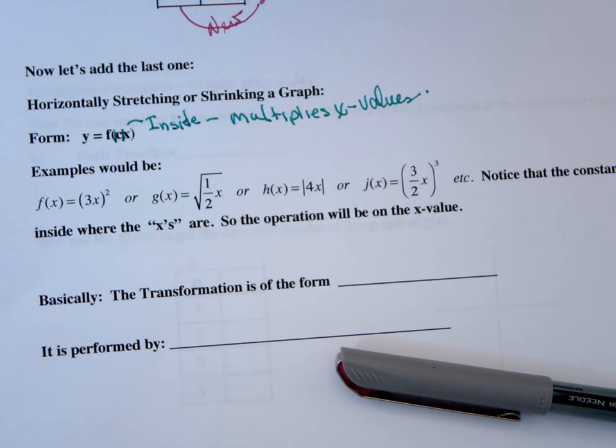Now, remember we're on the vertical. I'm taking his arms, pulling it up, which makes it narrower, pushing him down, which makes it wider. That's vertical, right? Now, on the horizontal, you're operating on the x values.